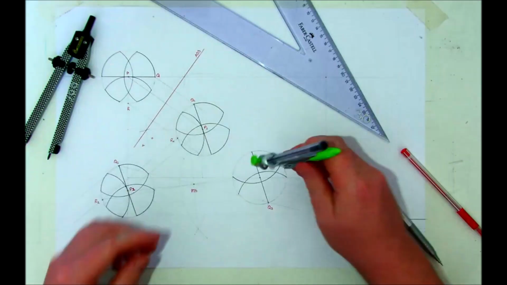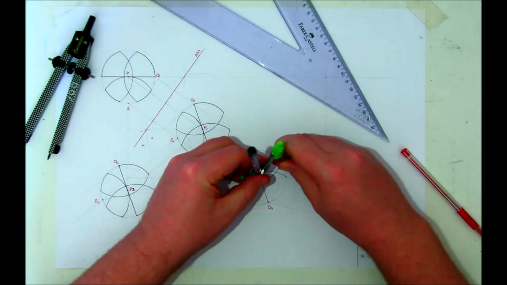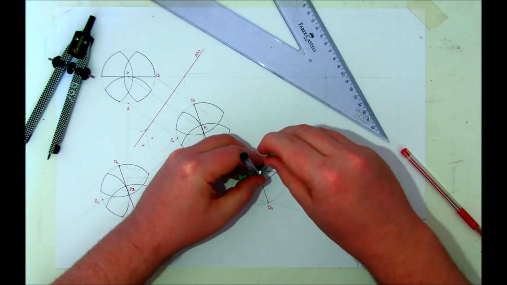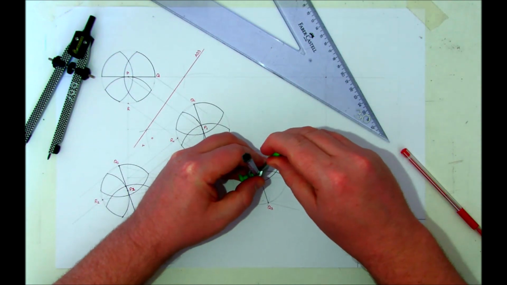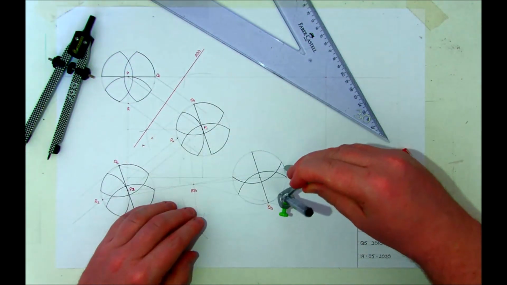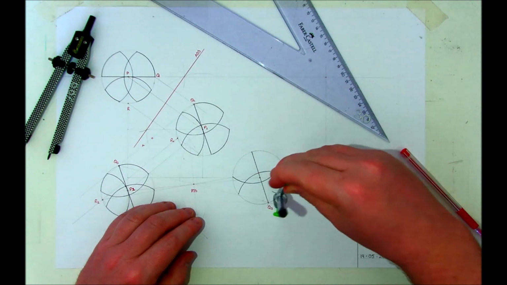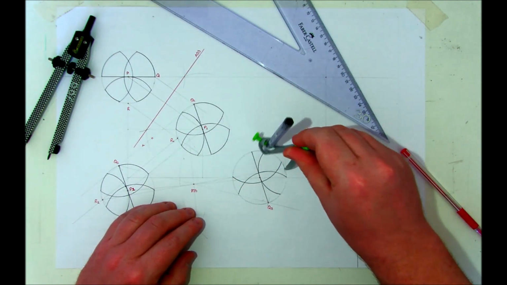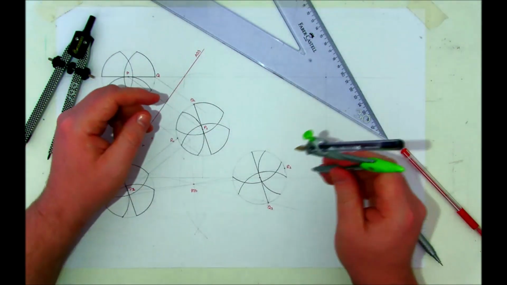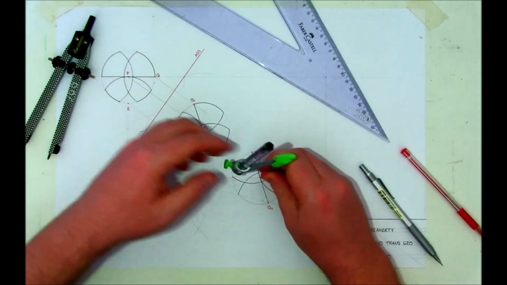Then my radius is 30 from R, or the distance from R to P is the radius. And then I'll fill in what I need here.